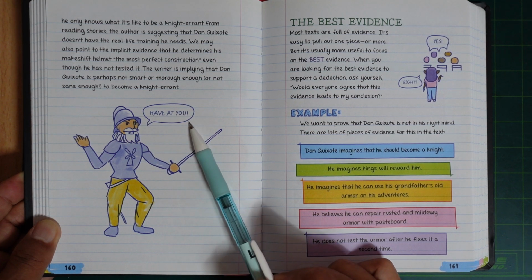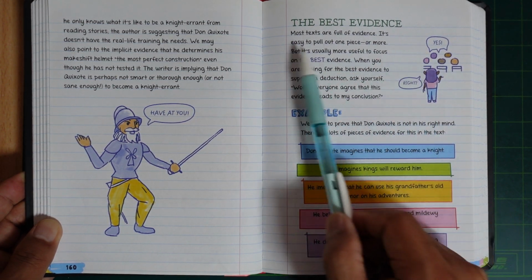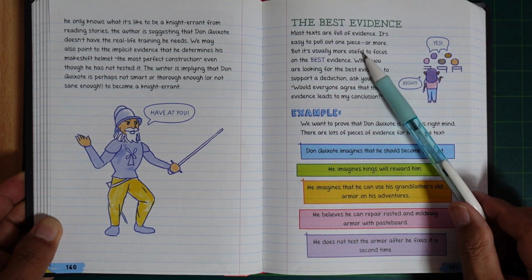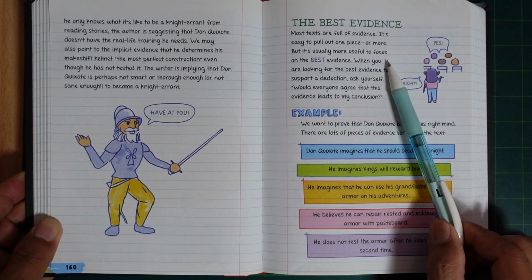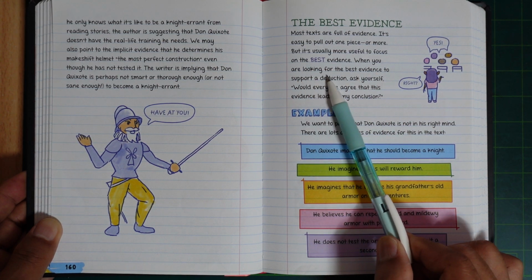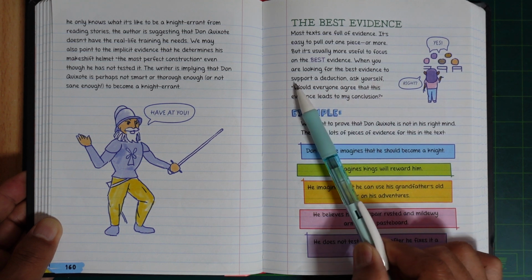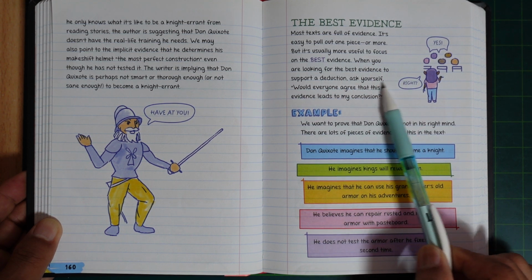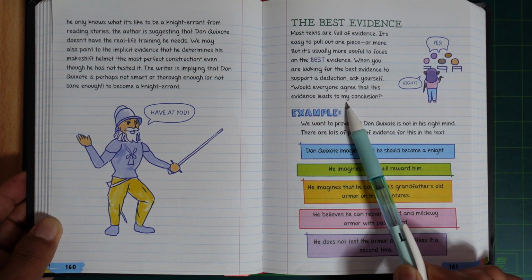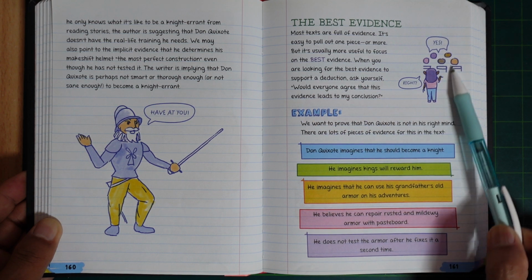Have you found the best evidence? Most texts are full of evidence. It's easy to pull out one piece or more, but it's usually more useful to focus on the best evidence. When you are looking for the best evidence to support a deduction, ask yourself, would everybody agree that this evidence leads to my conclusion?